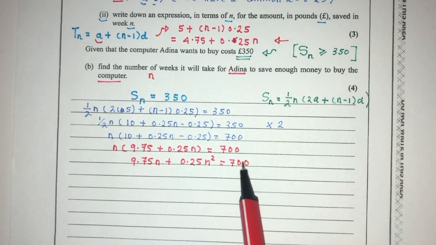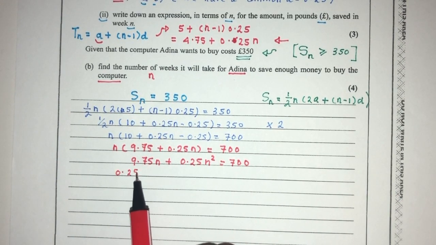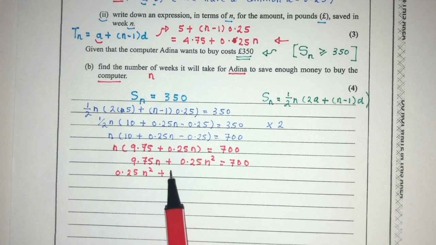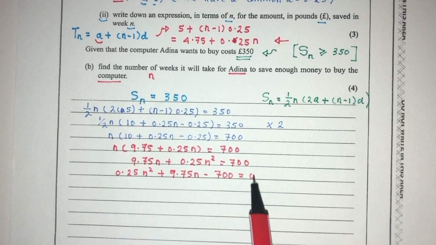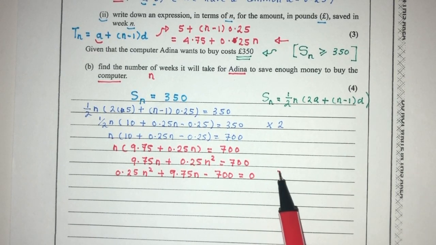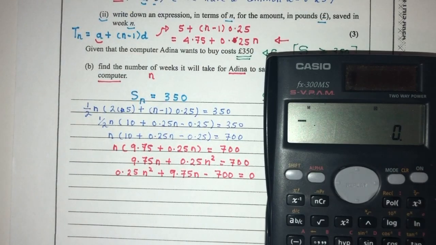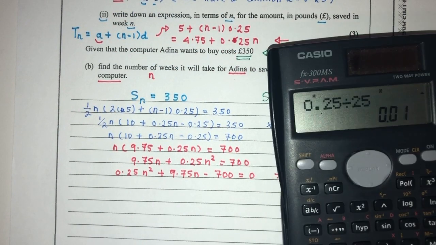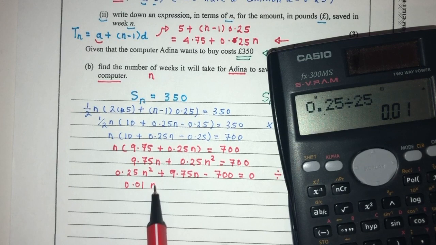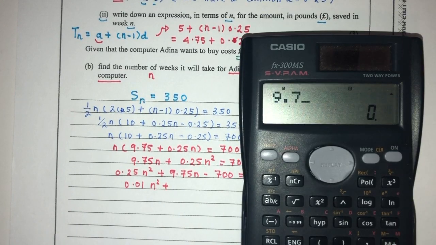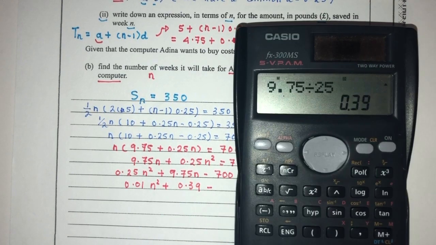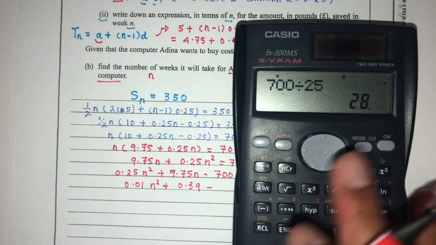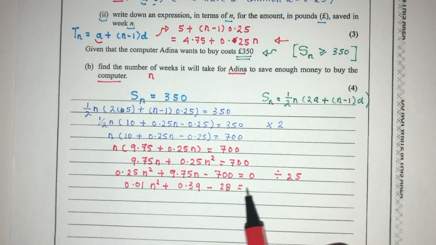Now let's see, let's send everything to one side first. You will have 0.25 n square plus 9.75 n minus 700 is equal to 0. Now let's try something. Let's divide everything by, let's say, 25, because why not? So 0.25 divided by 25 should be 0.01 n square, plus 9.75 divided by 25, that should be 0.39, and minus 700 divided by 25, that should be 28, equal to 0.